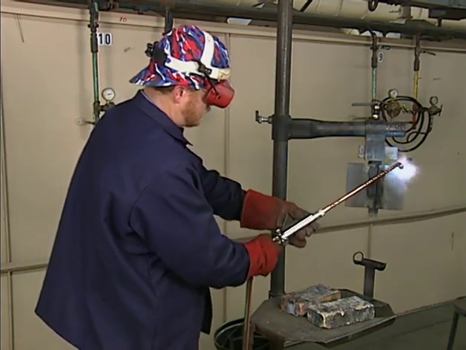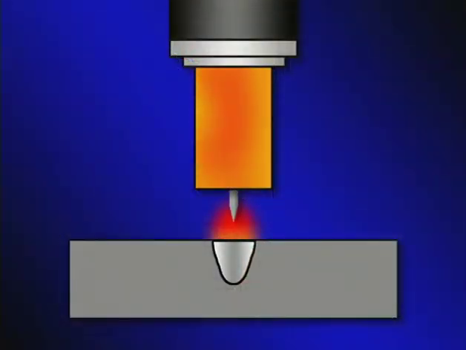Preheat is one way to control cooling. Without preheat, the cold metal surrounding the weld area acts like a heat sink, conducting heat away from the weld as it freezes. This causes the weld to cool too quickly and may lead to the formation of martensite, which in turn can cause cracking in the weld and in the heat-affected zone.